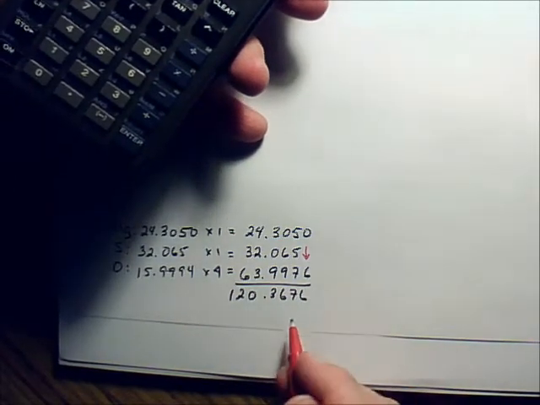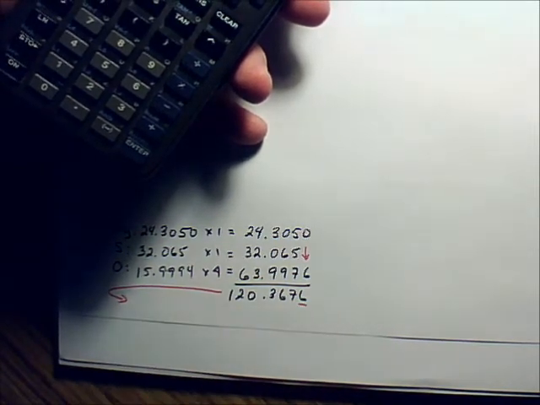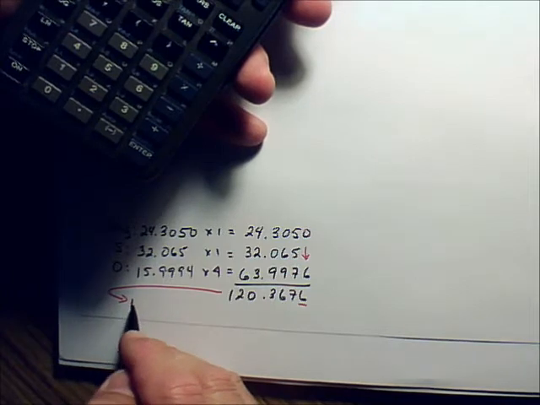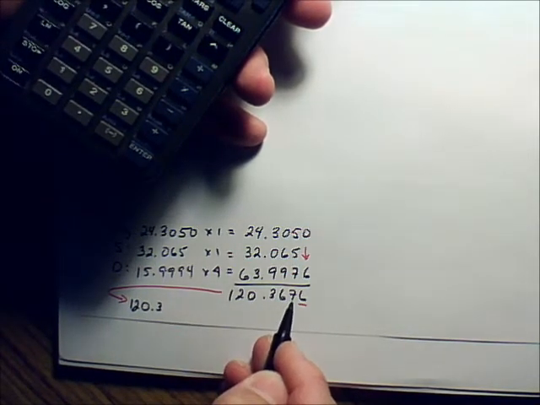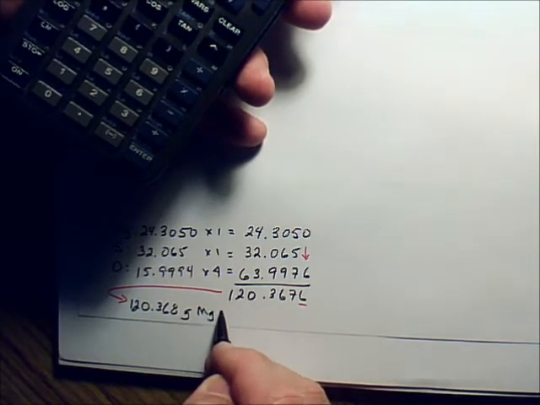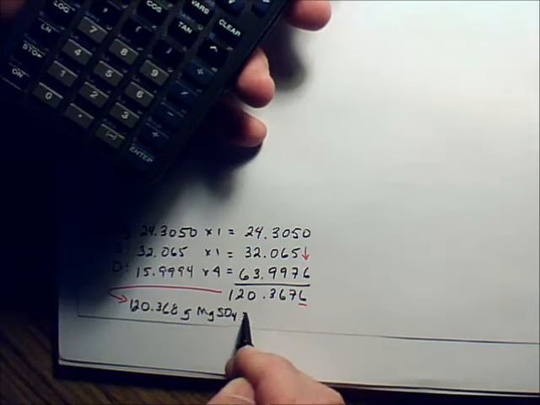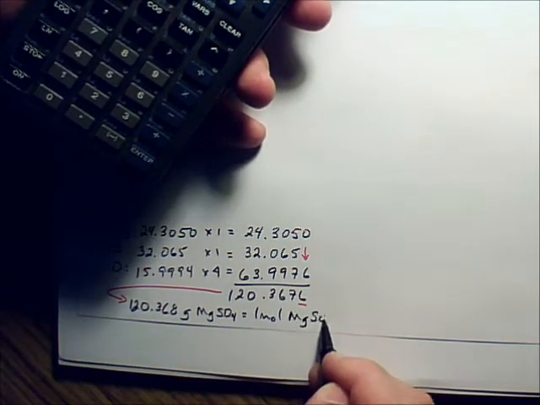That last digit gets rounded off because it's insignificant, and we round off to 120.368 grams of magnesium sulfate equals 1 mole of magnesium sulfate.